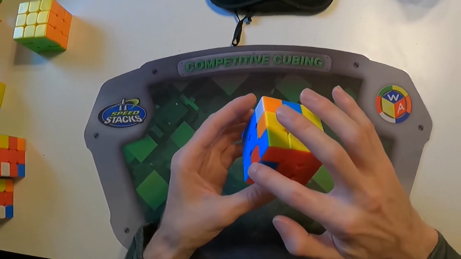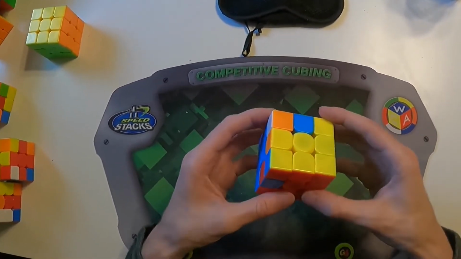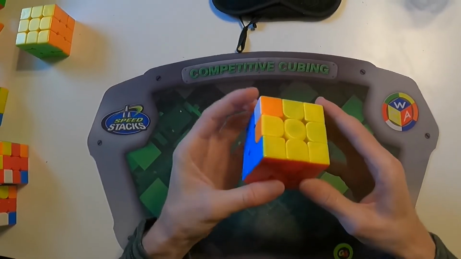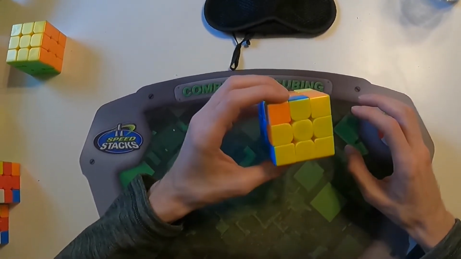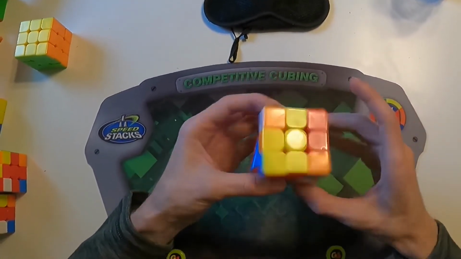And now we have this flip. So we're going to do the flip alg to flip the buffer and this piece. And now we've got our UB-UL swap, so we can just finish the cube with a parity alg.